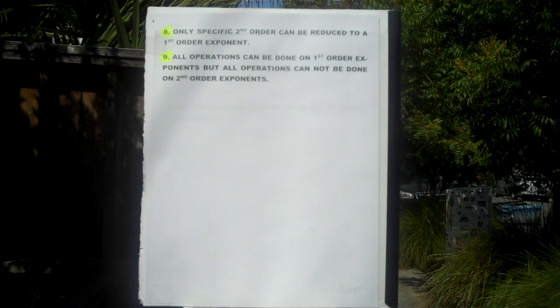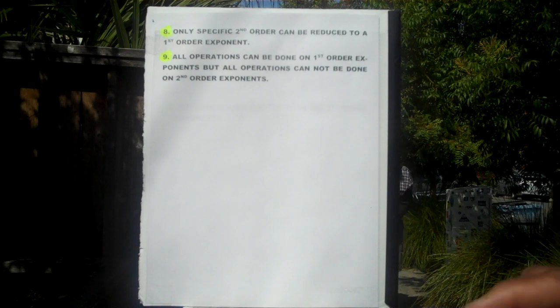To continue, we'll go to 8. Only specific second order exponents can be reduced to a first order exponent. Number 9. All operations can be done on first order exponents, but all operations cannot be done on second order exponents.